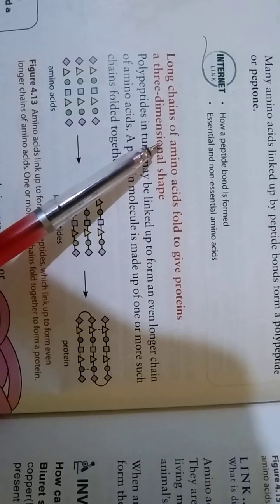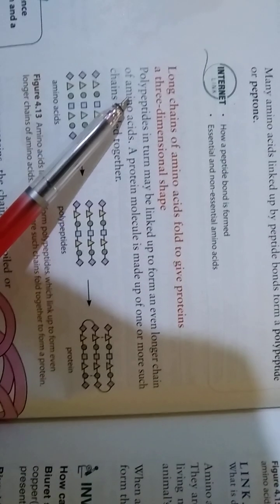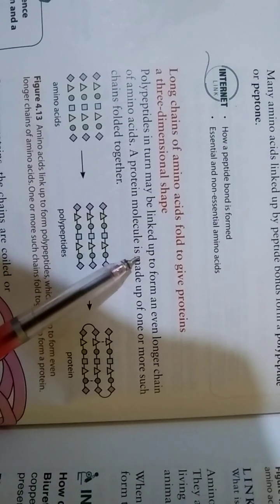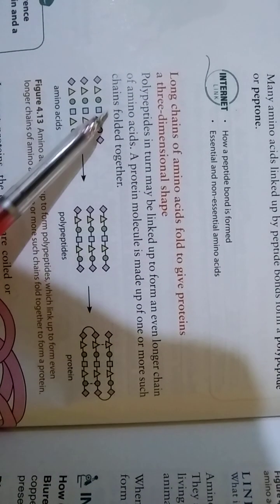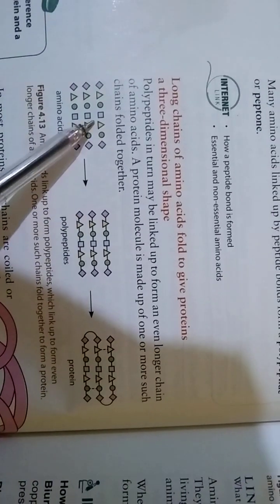Long chains of amino acids fold to give a protein its three-dimensional shape. Polypeptides in turn may be linked up to form an even longer chain of amino acids. A protein molecule is made up of one or more such chains folded together.